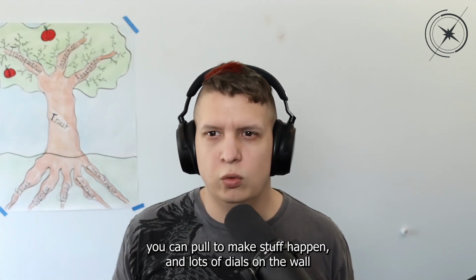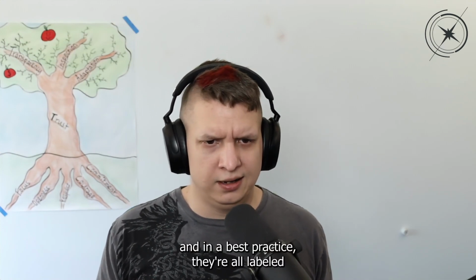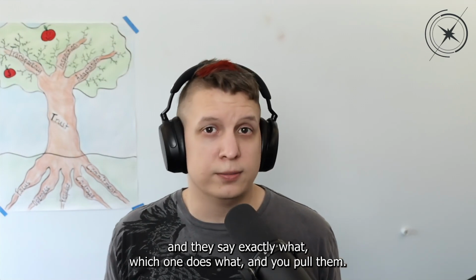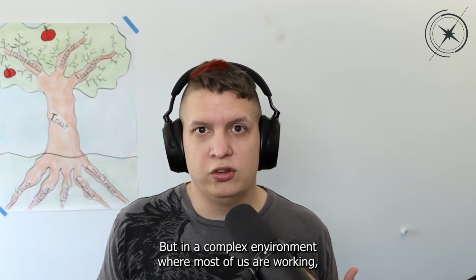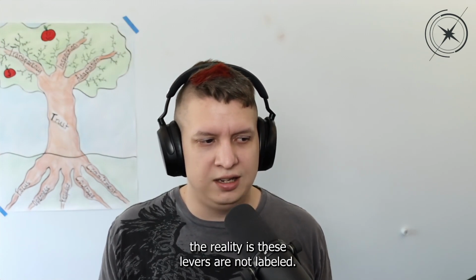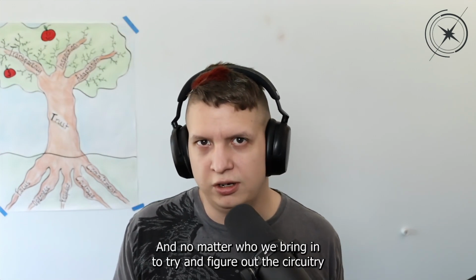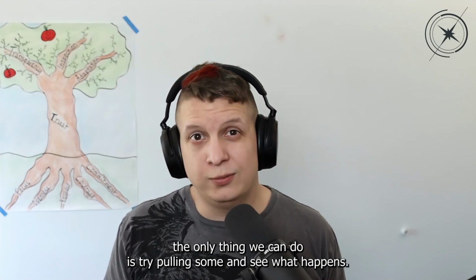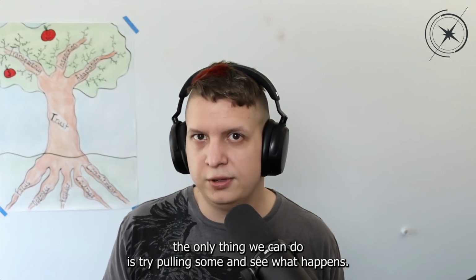And lots of dials on the wall, where hopefully you can make those dials look a certain way if you pull certain levers. And in a best practice, they're all labeled and they say exactly which one does what, and you pull them and indeed those things happen. But in a complex environment where most of us are working, the reality is these levers are not labeled, and no matter who we bring in to try and figure out the circuitry or connections between these, we just can't seem to do it. Which means the only thing we can do is try pulling some and see what happens.